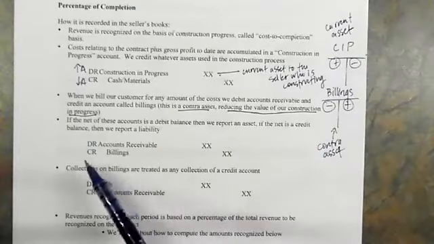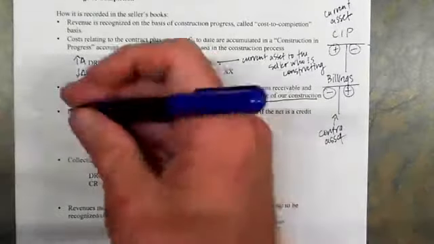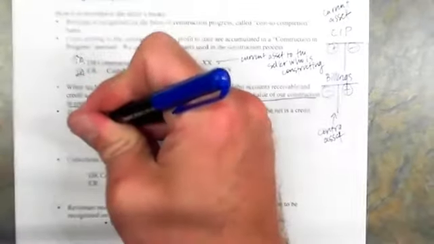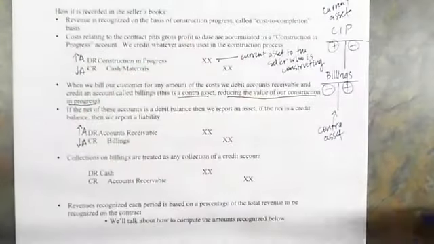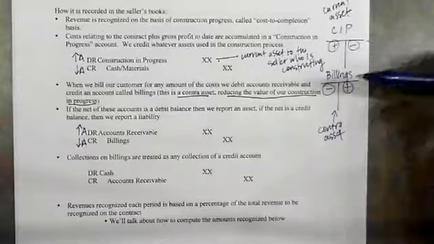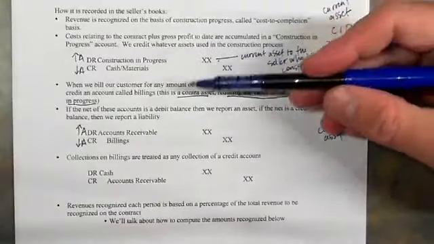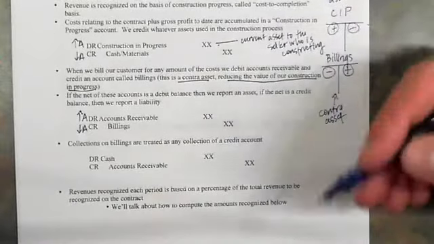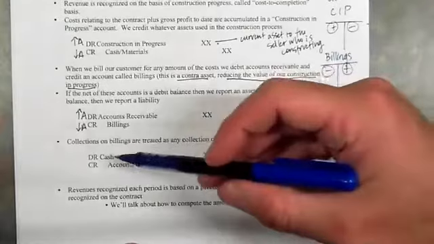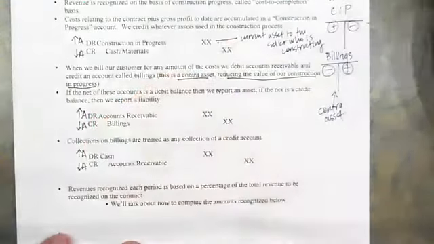So anytime that we bill, we debit accounts receivable, credit billings. So this is going to be an increase to an asset, and this, because we are increasing a contra asset, decreases an asset. So we've had no net movement of assets on either journal entry, just assets for assets. And again, when we collect billings, that's going to be a debit to cash and a credit to accounts receivable. So once more, we have an asset for an asset exchange.